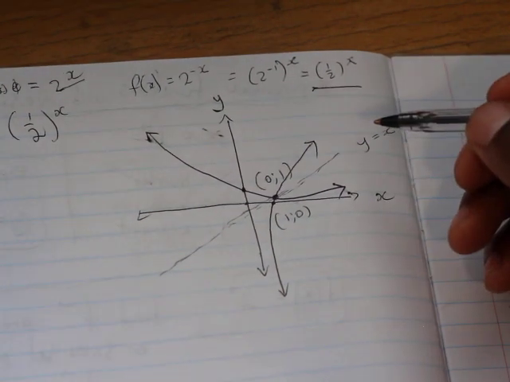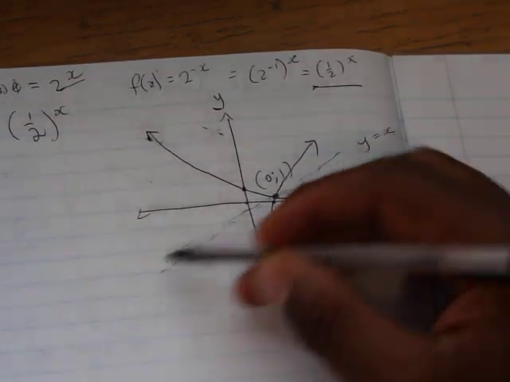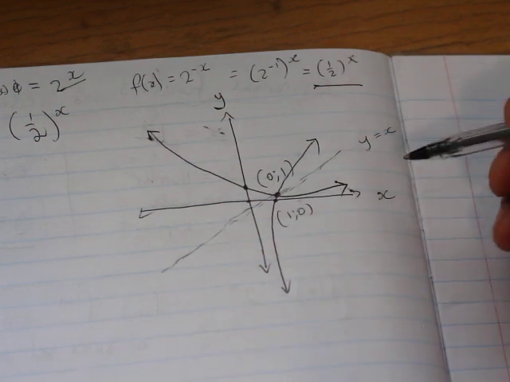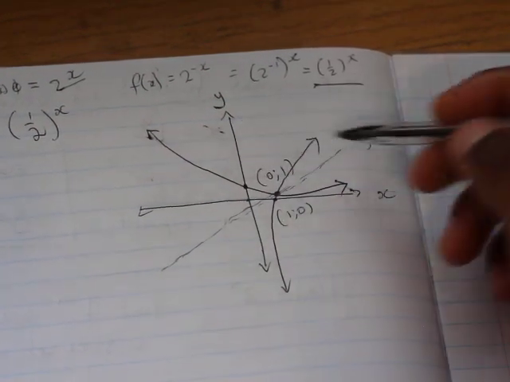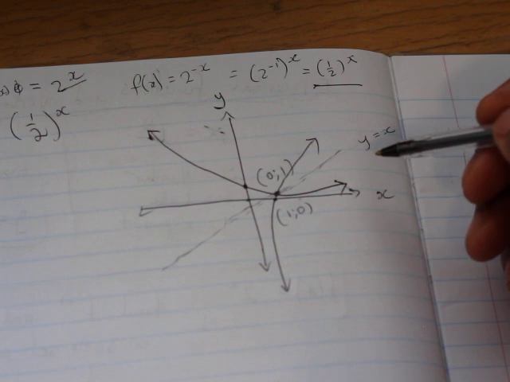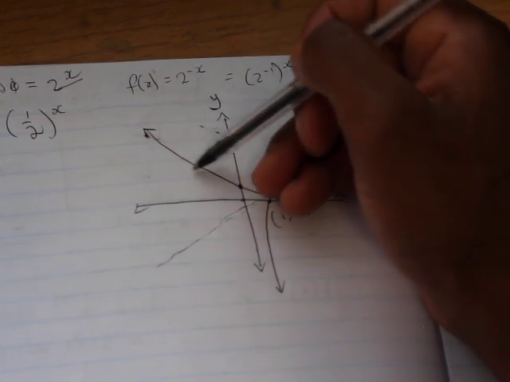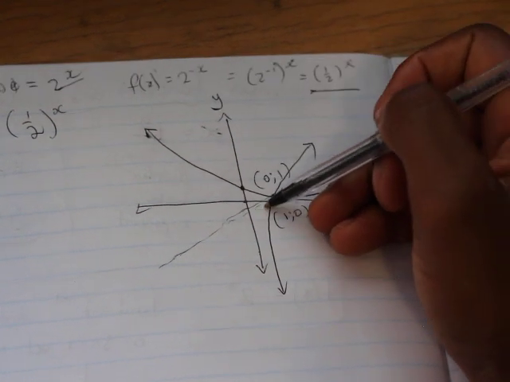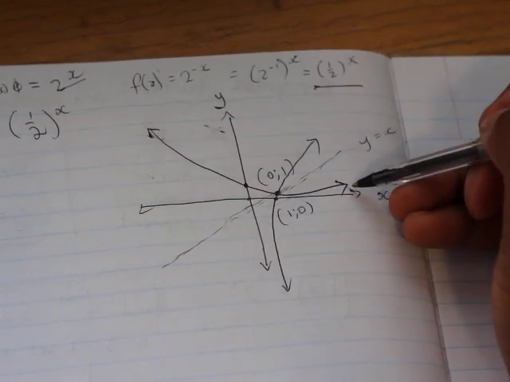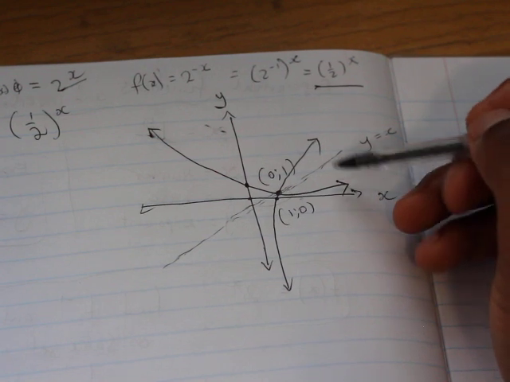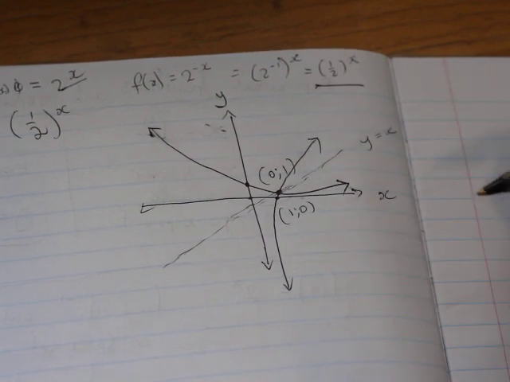So you can see that when we look at this line y is equal to x, the two functions are symmetrical about each other, because this branch over there forms the mirror image of this branch, and that branch over there forms the mirror image of that branch.